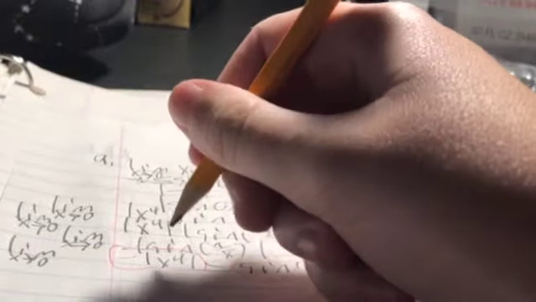From there, we can plug 0 into both the lower function and the upper function.